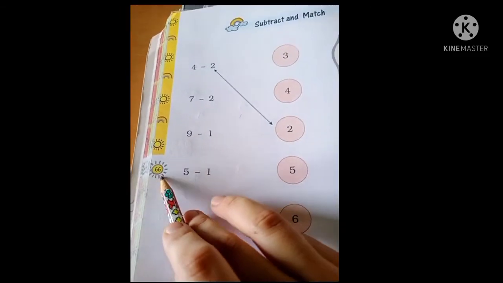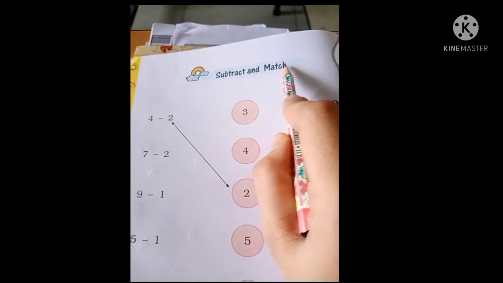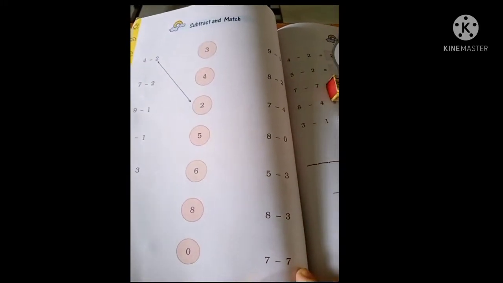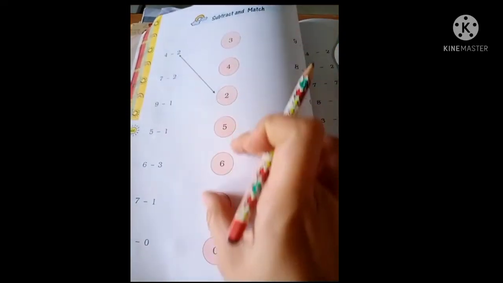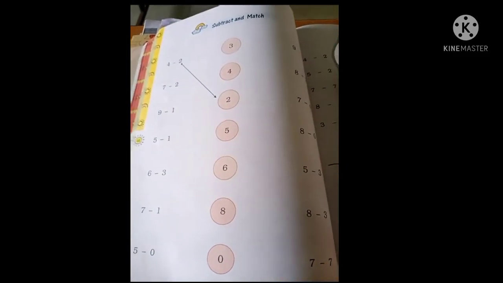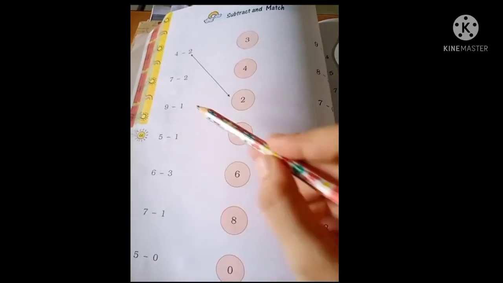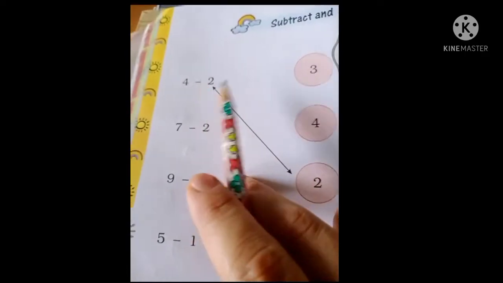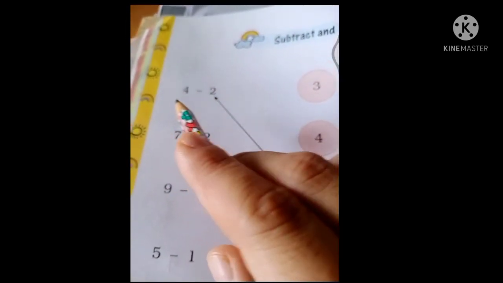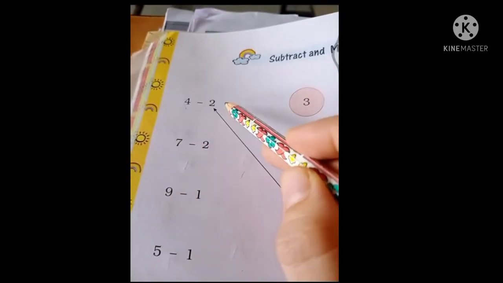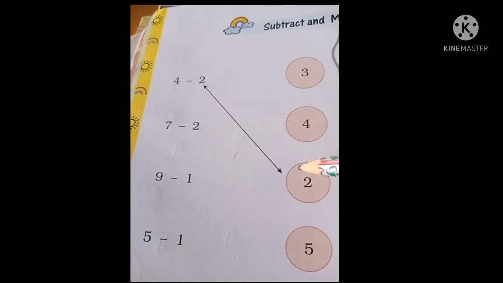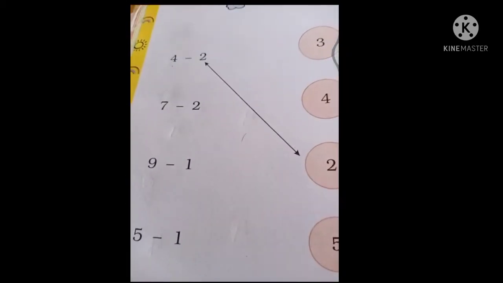On page number 66, you have to do subtract and match. So on your left hand side and on your right hand side, subtraction sums are given and in between, in the circles, 1 digit numbers are given. You have to solve all these problems and whatever answer we are getting, that answer you have to match. For example, here it is given 4 minus 2 is equal to what? So if we are subtracting 2 from the 4, we get answer 2. So here you can see it matches with the 2, right? Likewise you have to solve the remaining problems.